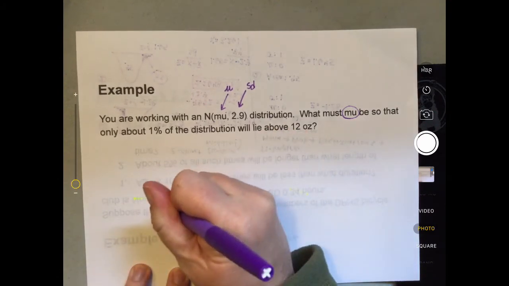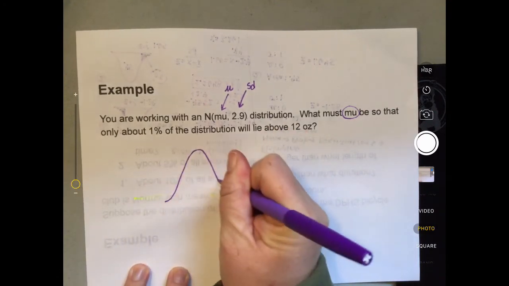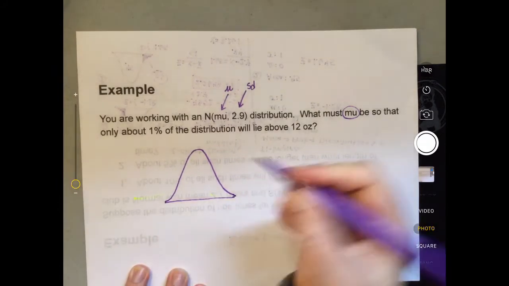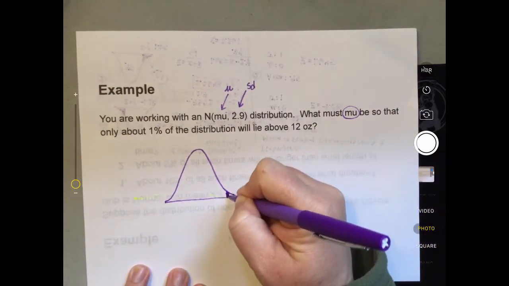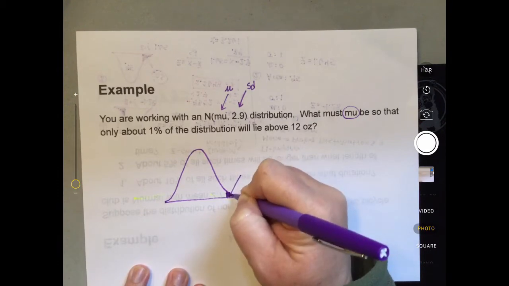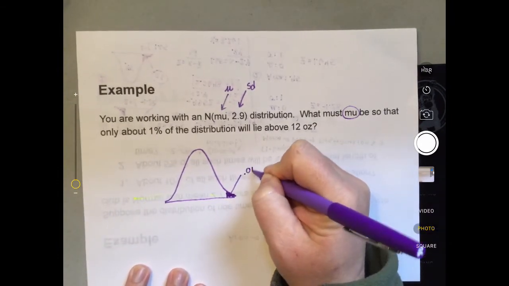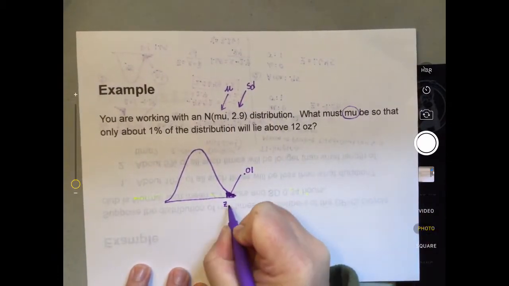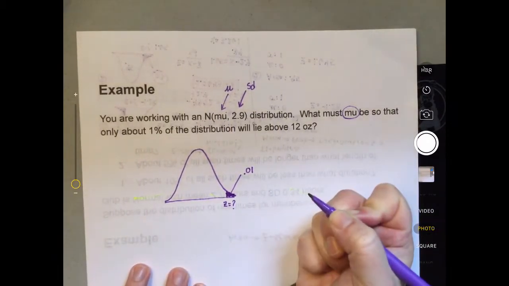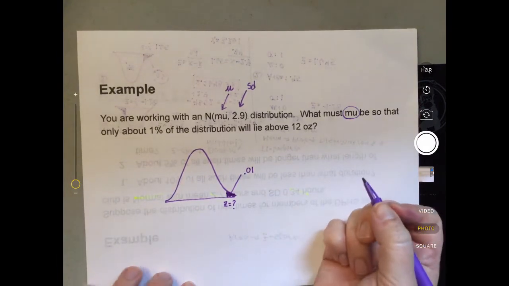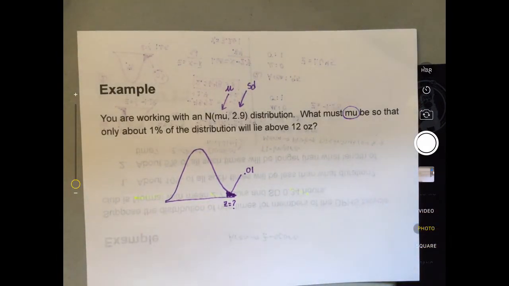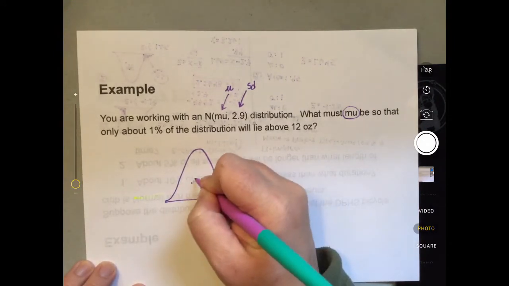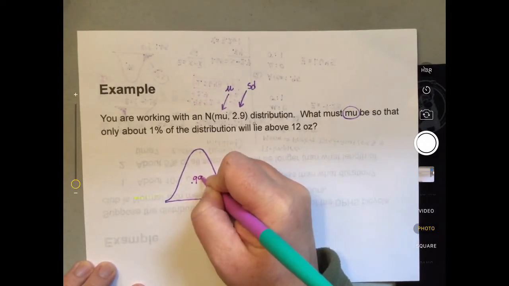Okay, well, let's see. Let's draw out our standard normal curve. And we want 1%. So 1% is 0.01. And we're looking for the z-score that corresponds here. Well, remember we need to put this in terms of the area to the left of the z-score we're trying to find. So the area over here is 0.99.